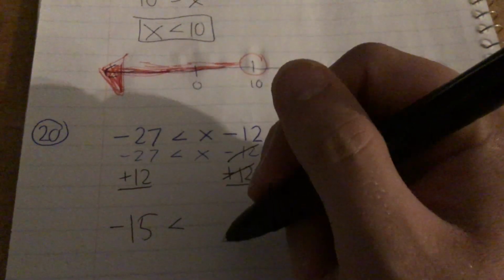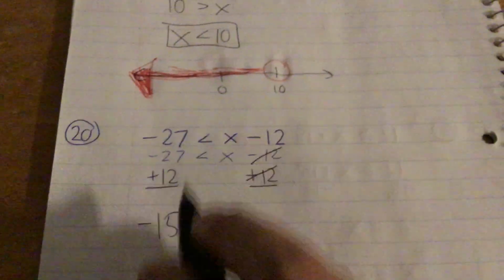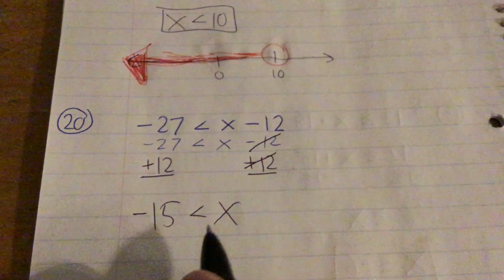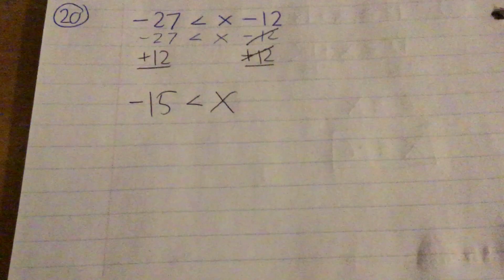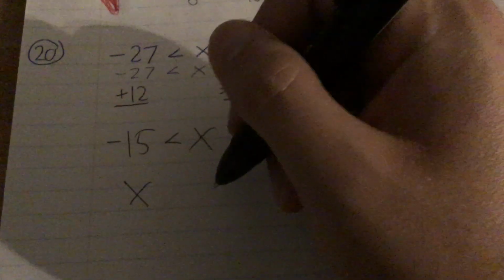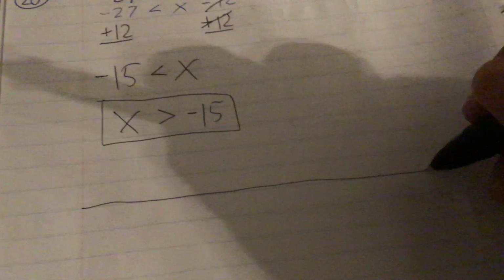Since it's adding on both sides, that has no impact on the true statement. So it's still true. Negative 15 is less than x. Now rephrase the problem with x at the start. If negative 15 is less than x, that means x is greater than negative 15. And that is our solution set. Last thing before we end this video.